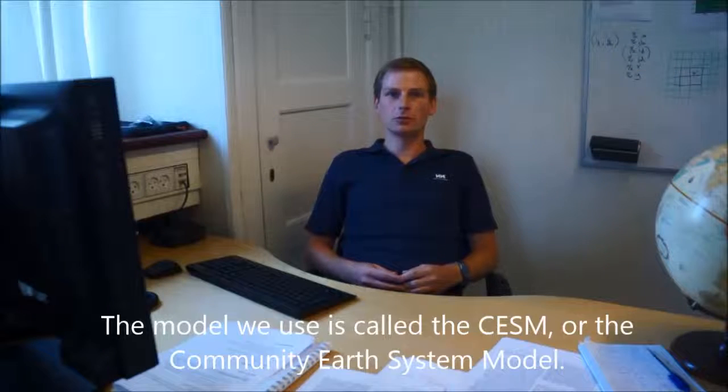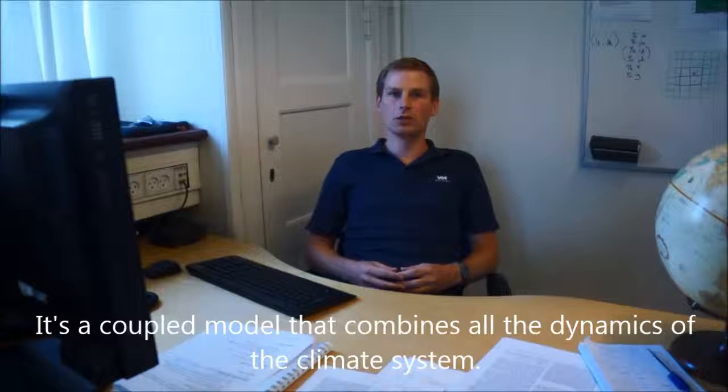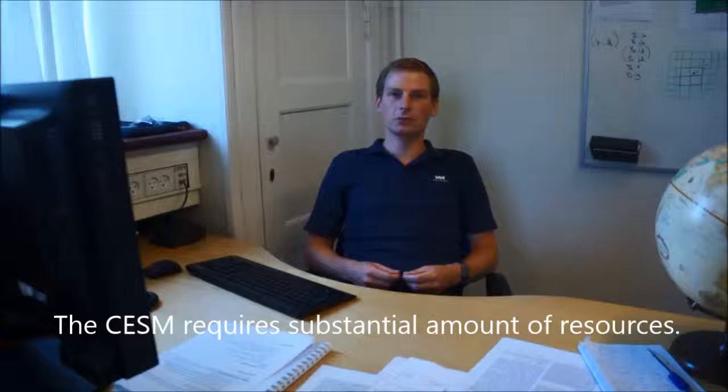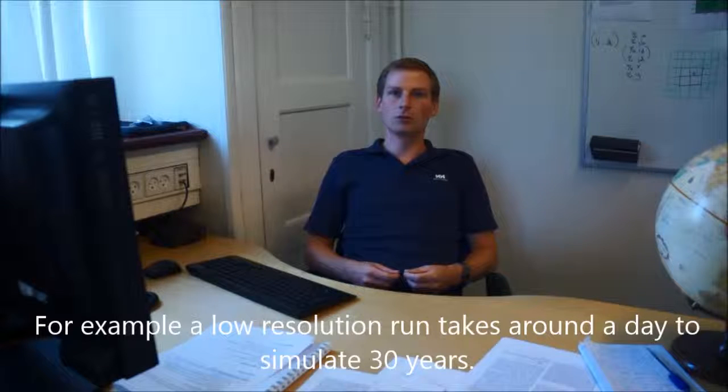The model we use is called the CESM, or the Community Earth System Model. It's a coupled model that combines all the dynamics of the climate system. The CESM requires a substantial amount of resources. For example, a low resolution run takes around a day to simulate 30 years.